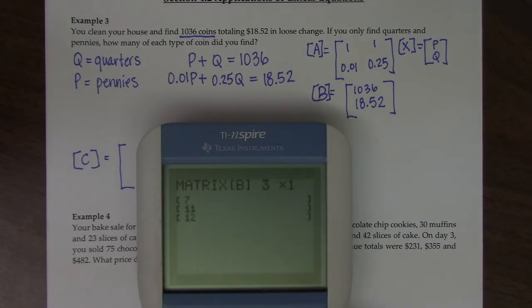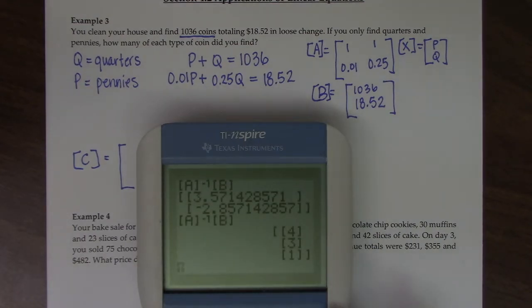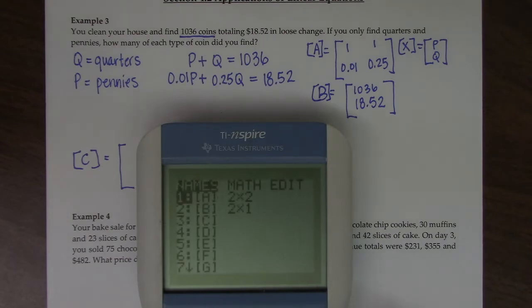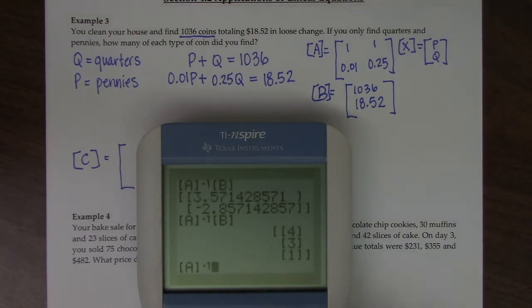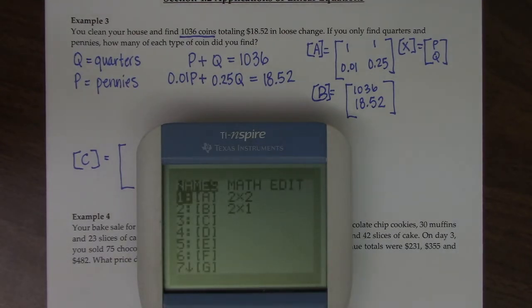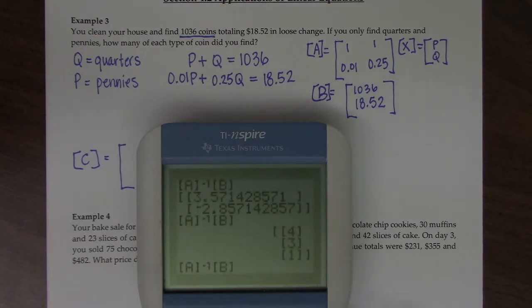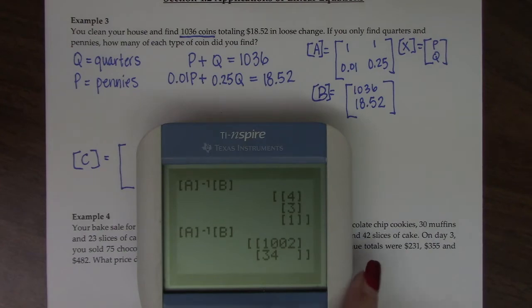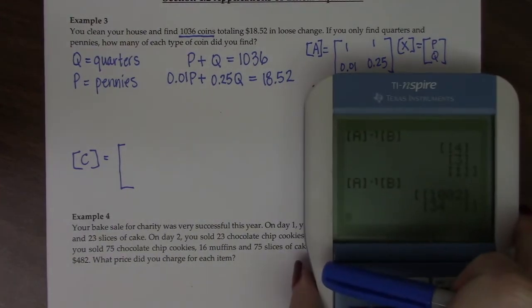Matrix B is a 2-by-1 matrix. So it's 1,036, 18.52. Now I quit, second matrix, grab A, invert it, second matrix, grab B, and multiply, and we see we had 1,002 pennies and 34 quarters.